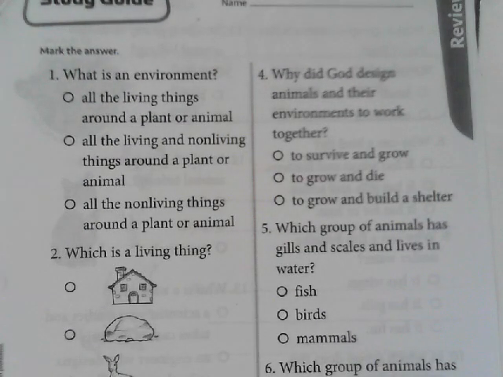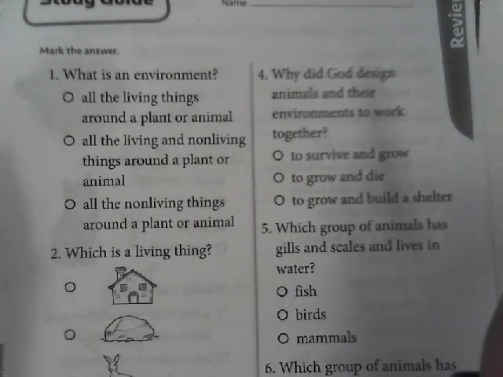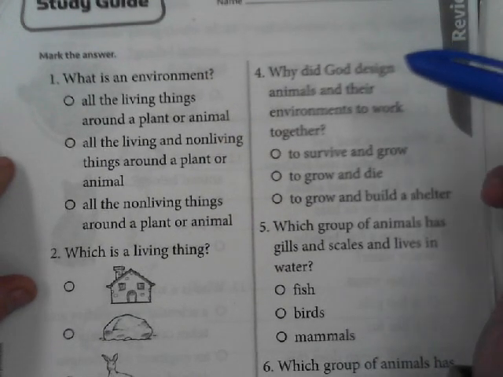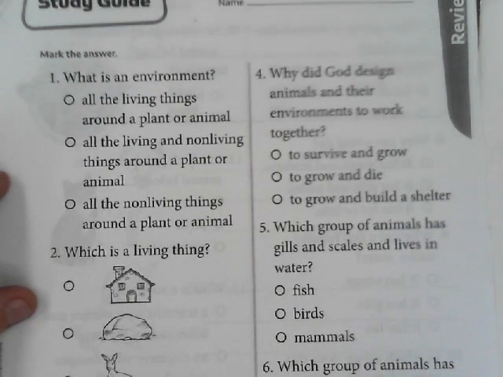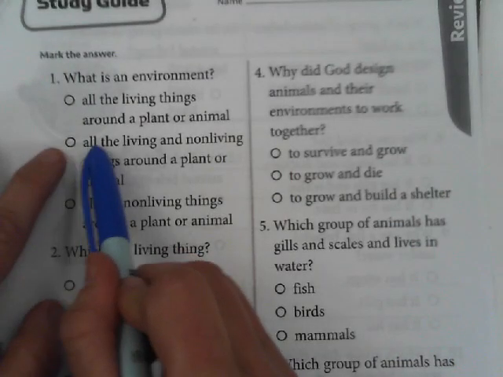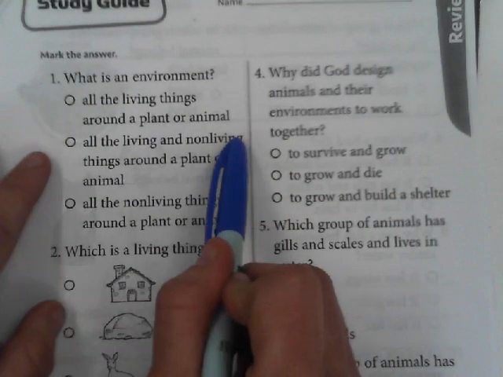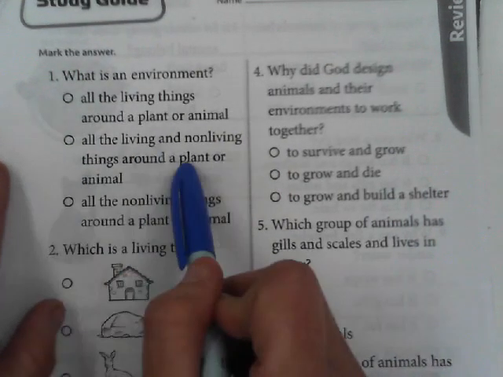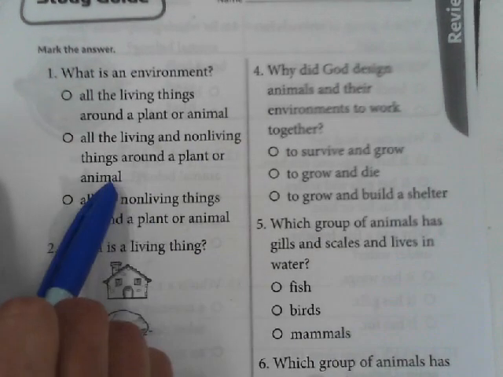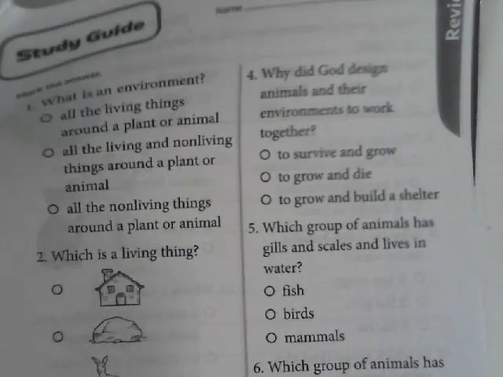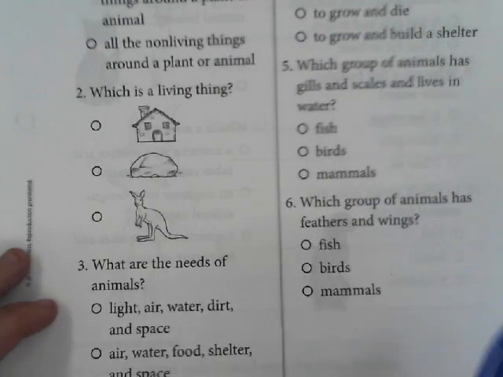Okay, this is where we were. We did the first side, but again, we didn't quite finish before we had our break. So let's review, and then we'll do the back side together. So it says, what is an environment? And we said, we marked this one, all the living and non-living things around a plant or an animal. The living and non-living things, that's its environment.